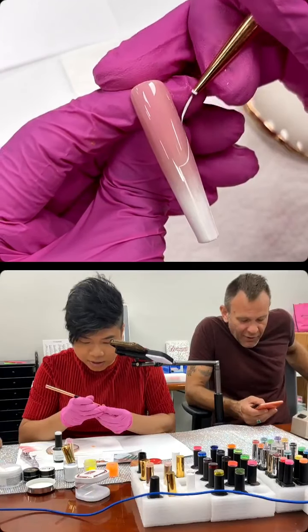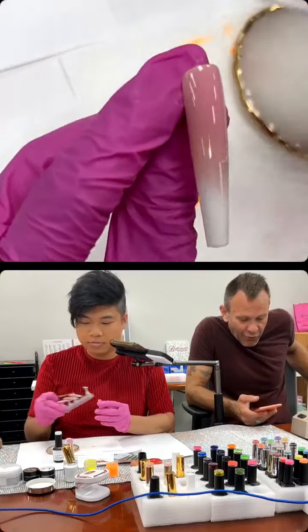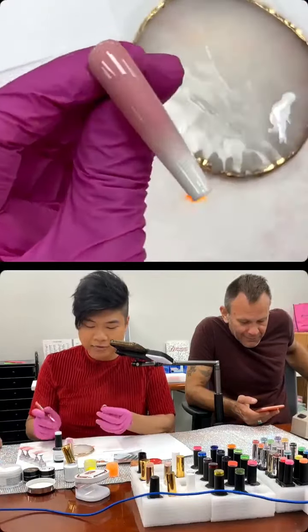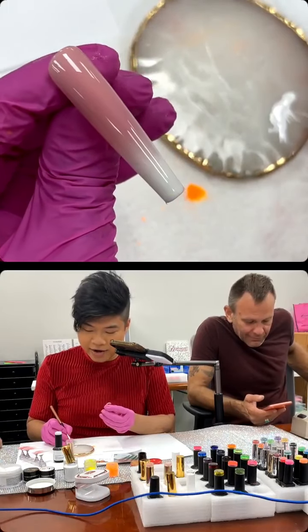What's your favorite go-to nail design for summer? No, I don't have any go-to. I am very diverse. I hit just about every angle.